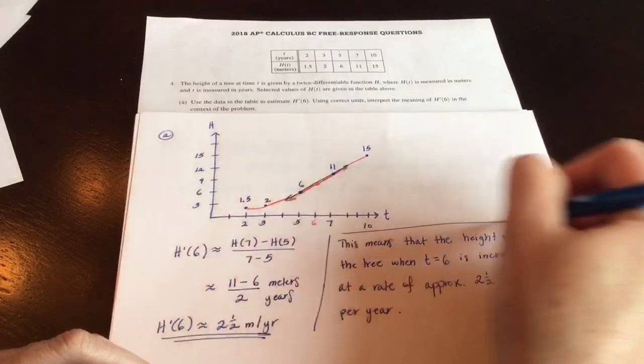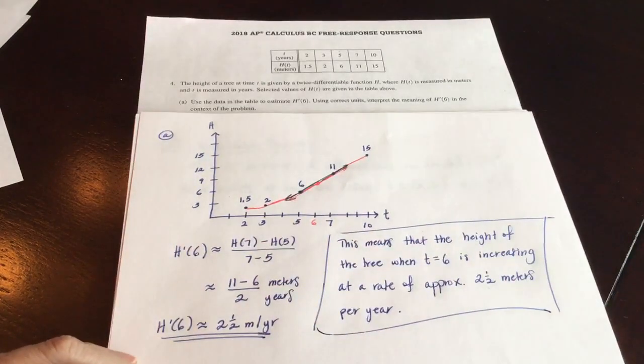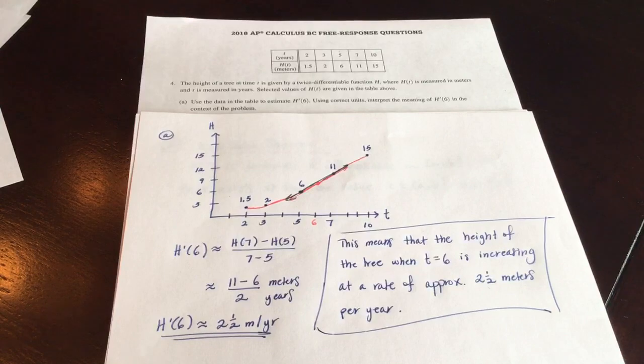There we go. Okay, and that is it for part A.